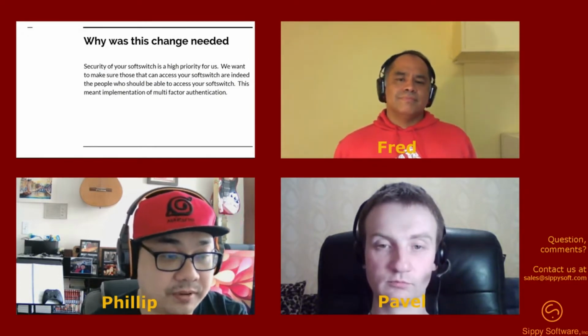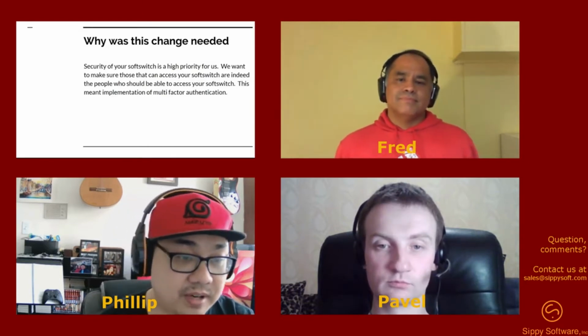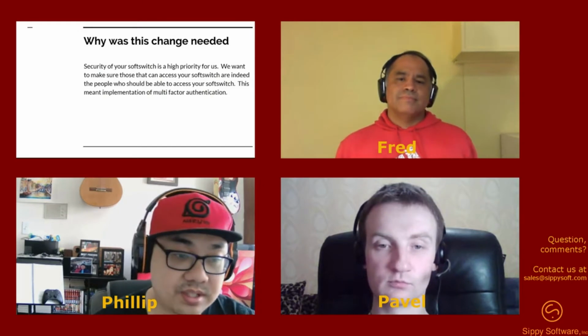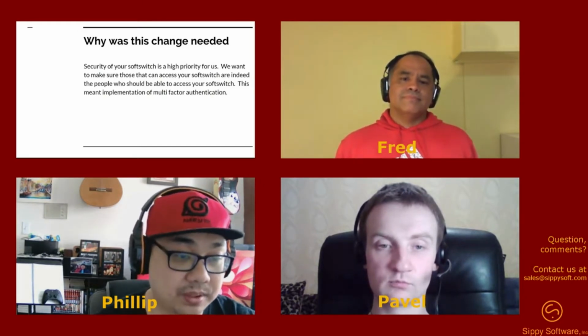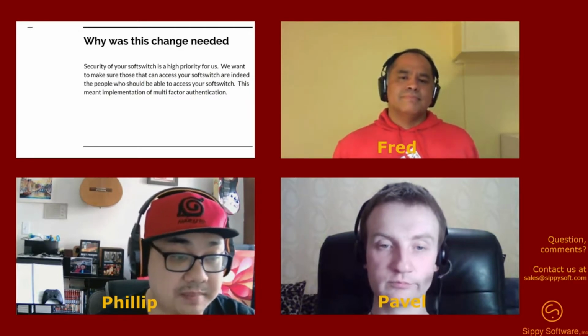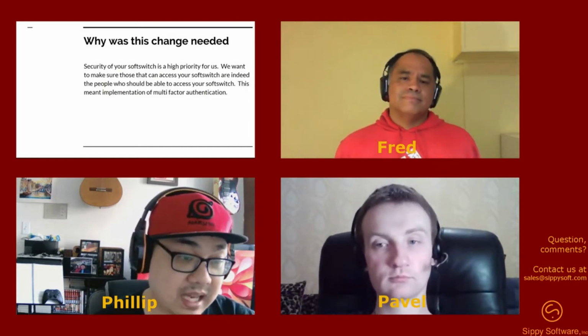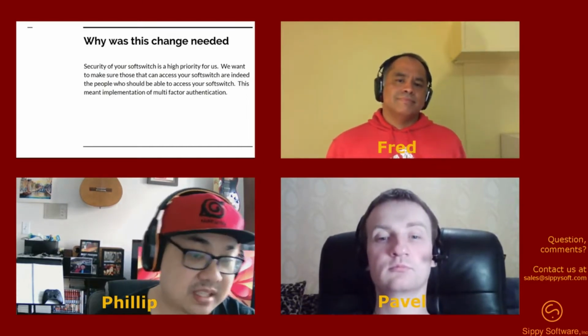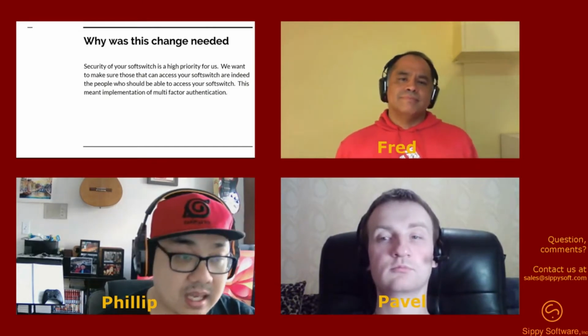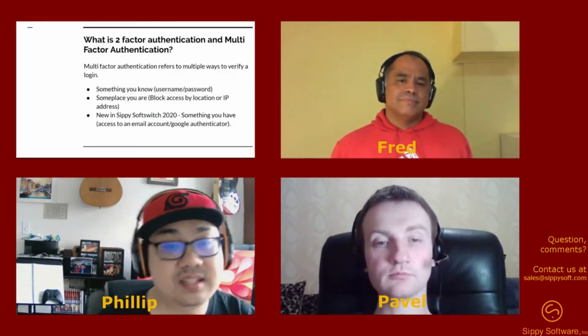To me, this multi-factor authentication change is probably one of the most important security changes we've made to our softswitch in the last three or so years. For us, security is a really high priority. We want to make sure that the users who access your softswitch are indeed the people who should be accessing it. And the best way to make sure that happens is to implement multi-factor methods of authentication. So you might be asking, what is two-factor or multi-factor authentication?